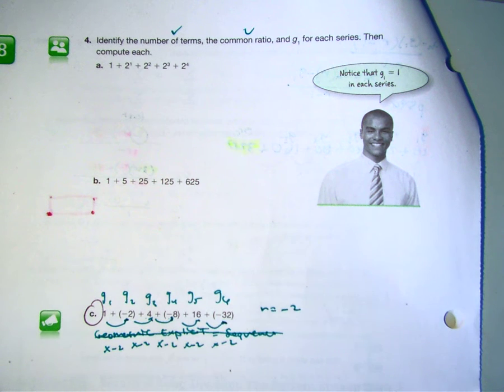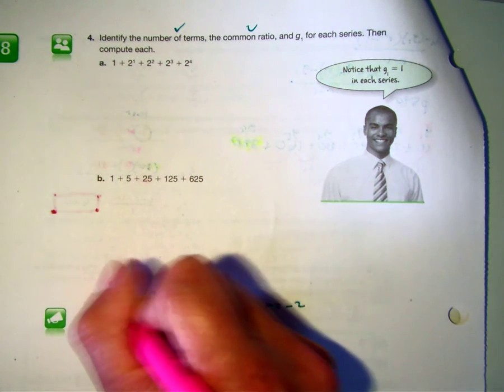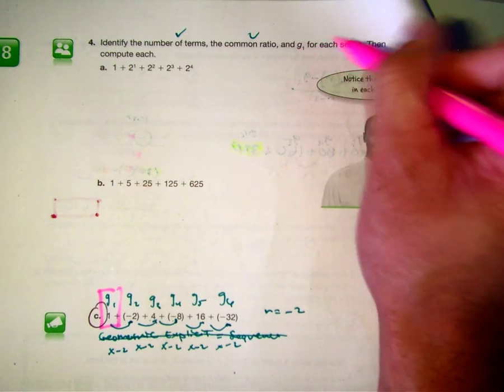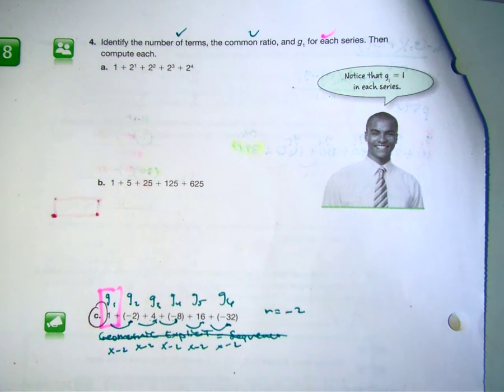Joe, what is our G1 value? 1. Our G1 value is 1. Raphael, can you tell us the formula we should be using?